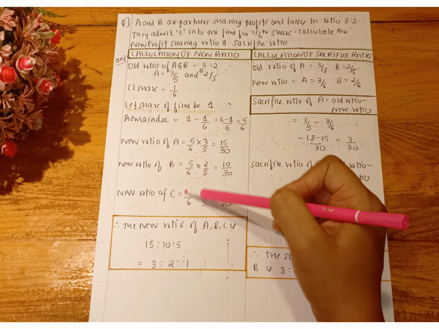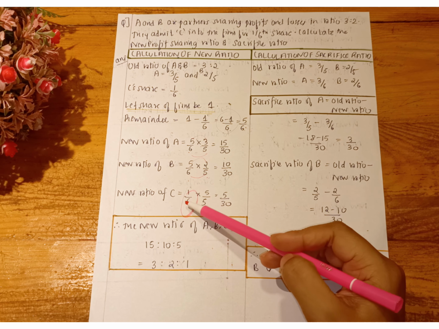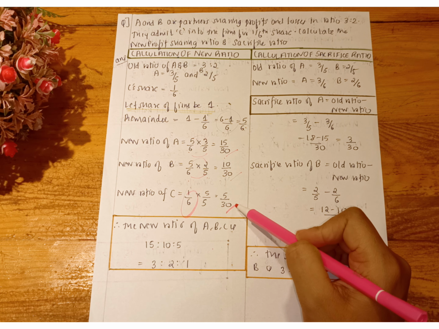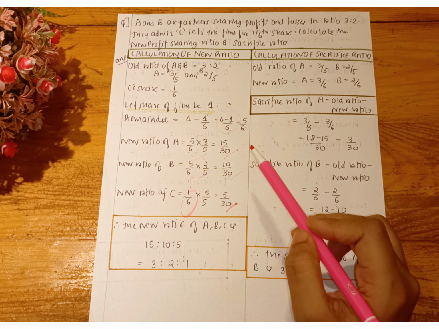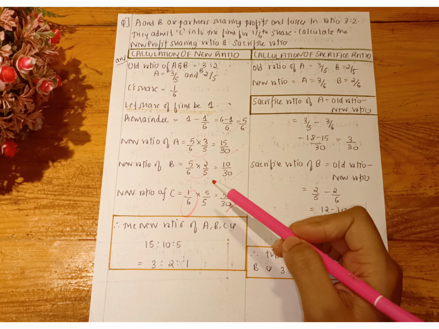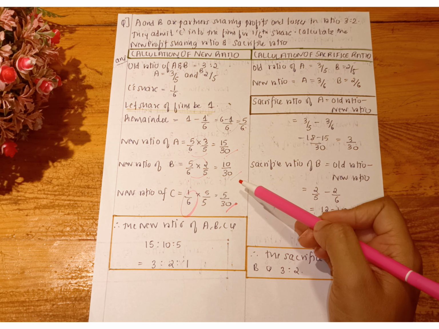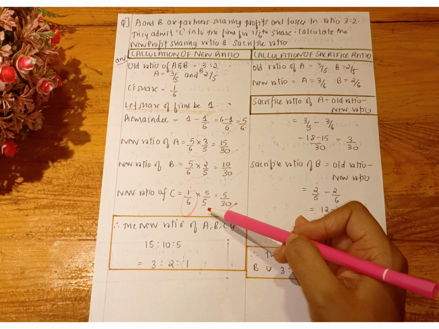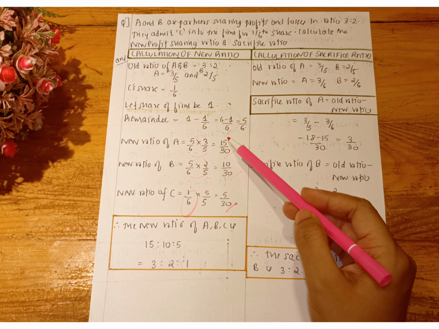Okay. And for C, you take the share at which he is admitted, that is 1/6. Now here you have 30, here you have 30, here also you have to have 30. So you have 6. So you need a number by which when you multiply it with 6 you get 30. So 6 1s are 6, 6 2s are 12, 6 3s are 18, 6 4s are 24, 6 5s are 30. So when you put 5 in the denominator, you have to put 5 in the numerator as well. So the answer that you have got is 15, 10 and 5.